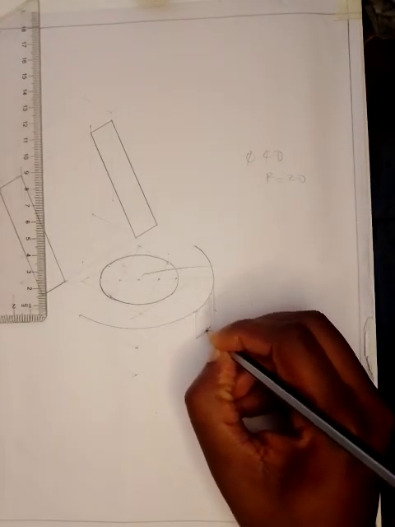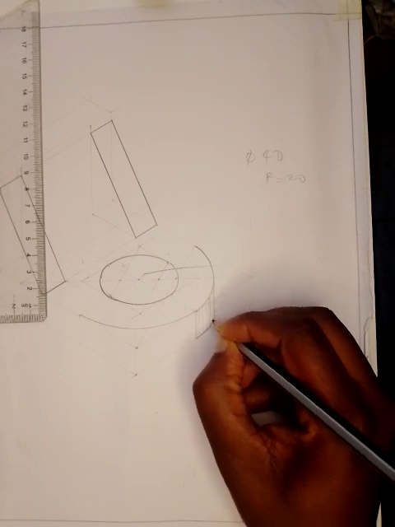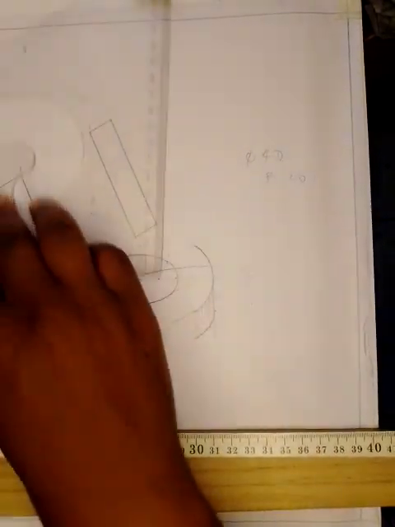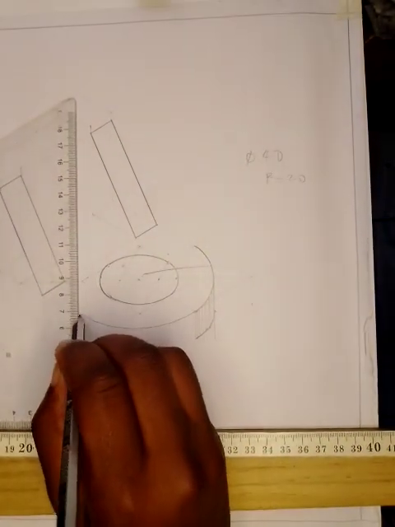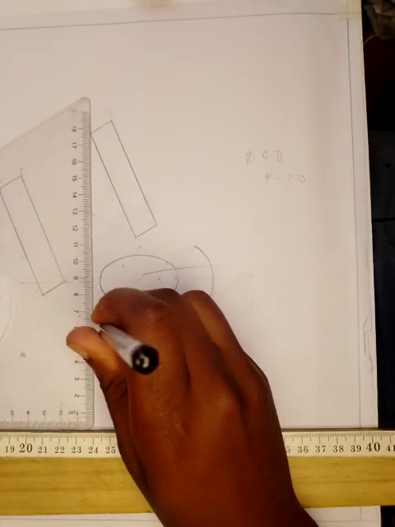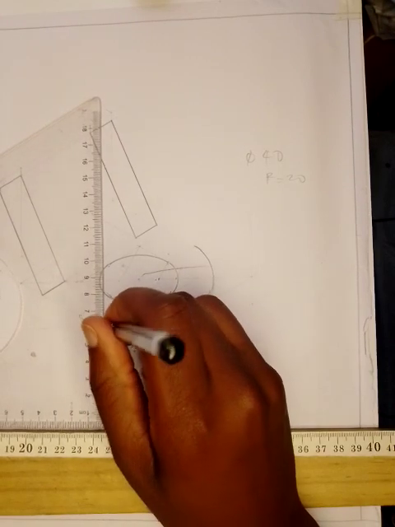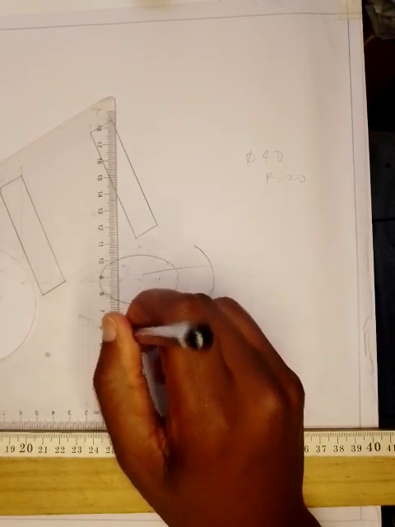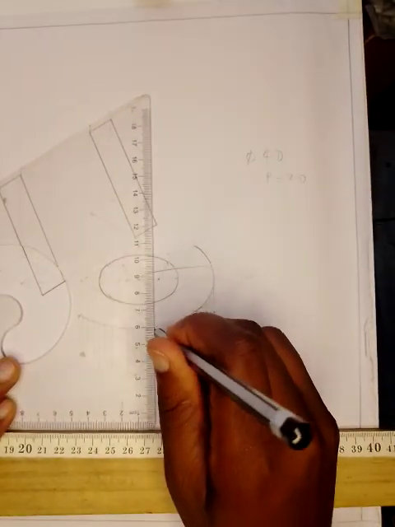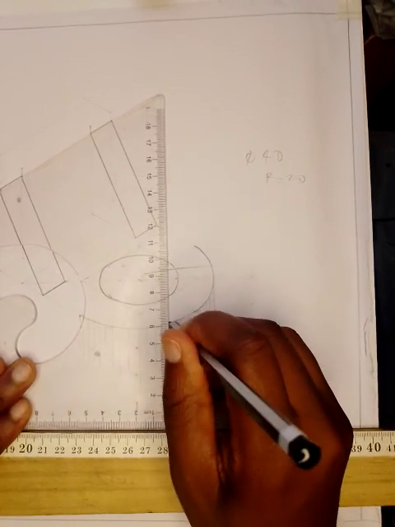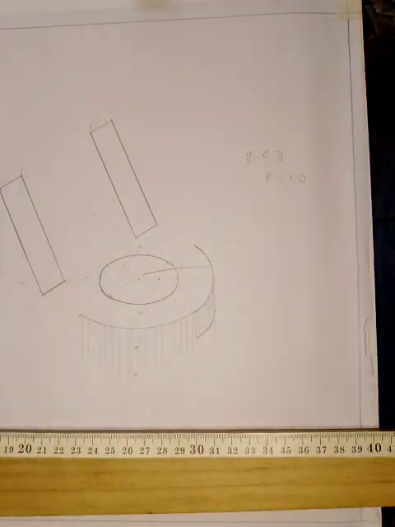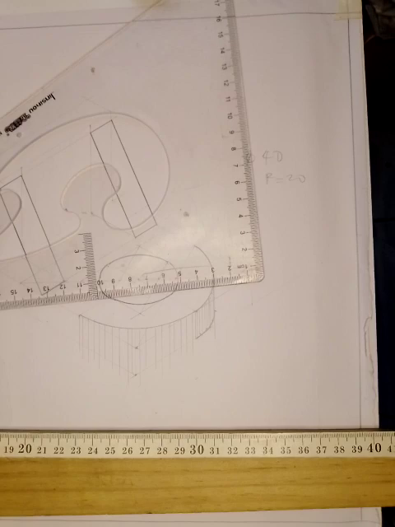Draw it using freehand. And you do the same. So you come here, perpendicular, then you add lines. Doing many lines here will give you a perfect curve. You can use your compass here.